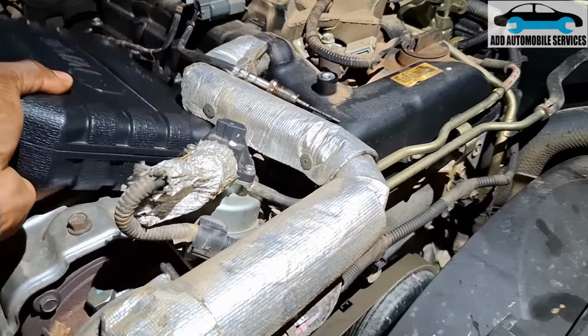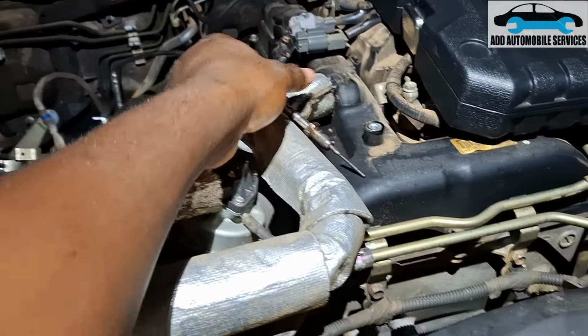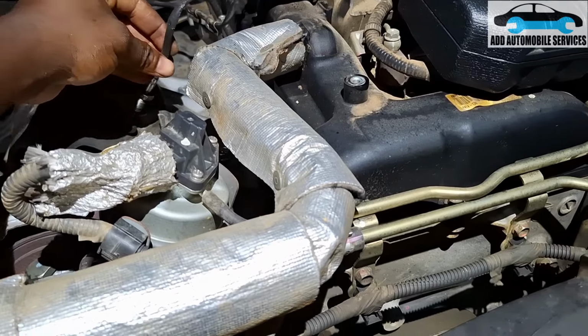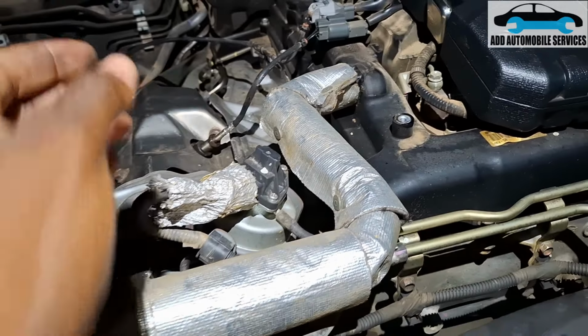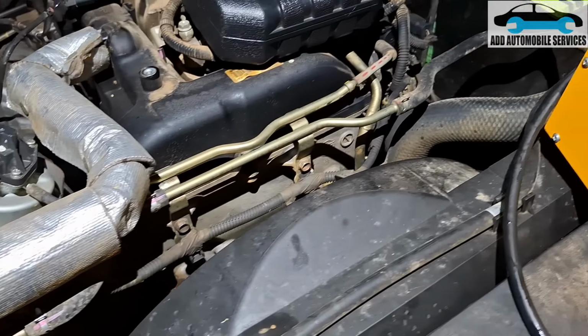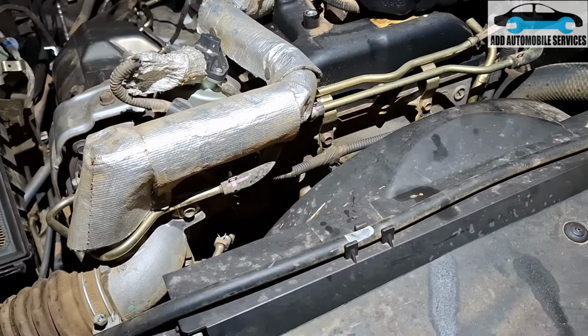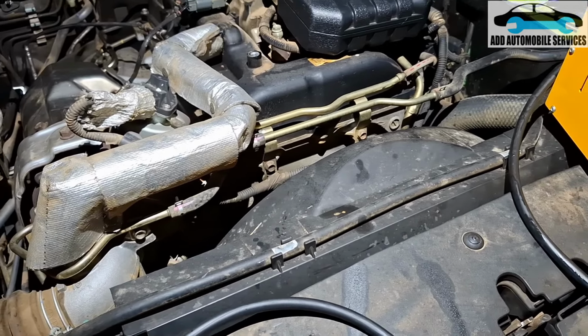I just finished working on the exhaust. So I'll fix this back. What I'm doing is smoke testing it, because this vehicle is giving me issues. So let me test my smoke machine.